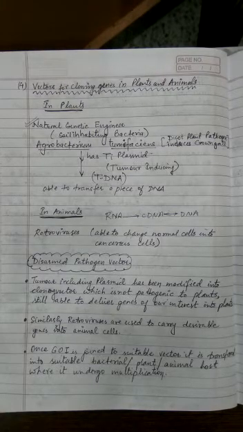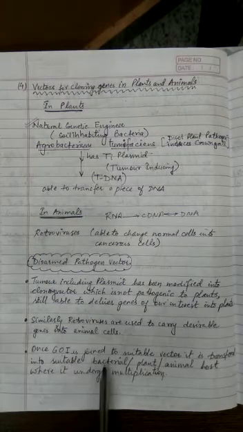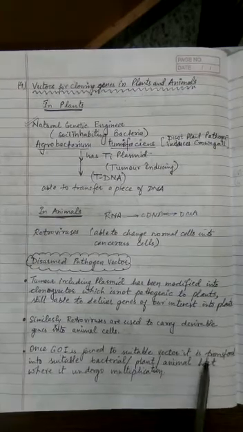So this is what science has already done, that modify these microorganisms, and they will become a tool for us. And second, similarly, the retroviruses are also used to carry desirable genes into the animal cells. So this often comes in board exam, that if you wish to use a vector, which vector will you use for plant cell and animal cell? So the answer would be the Agrobacterium, which has the tumor inducing ability, and then the retrovirus, which has the cancer producing ability.